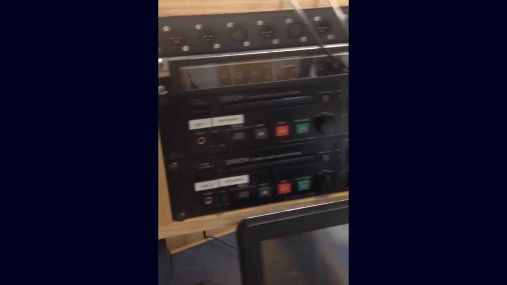These are the CD decks, so you can put your CDs in here if you want to play off your CDs. These are the lines in and whatever. So you could input your laptop or something like that and play off your laptop.